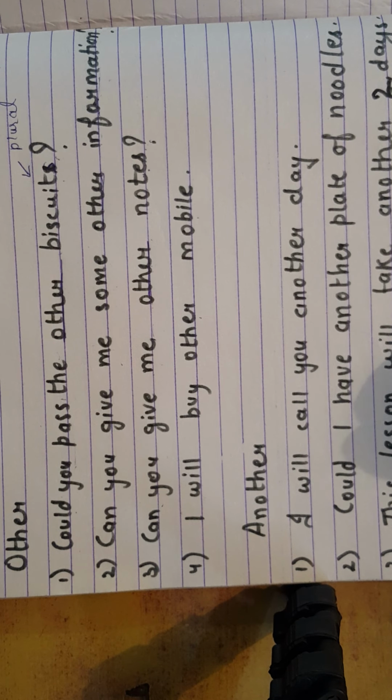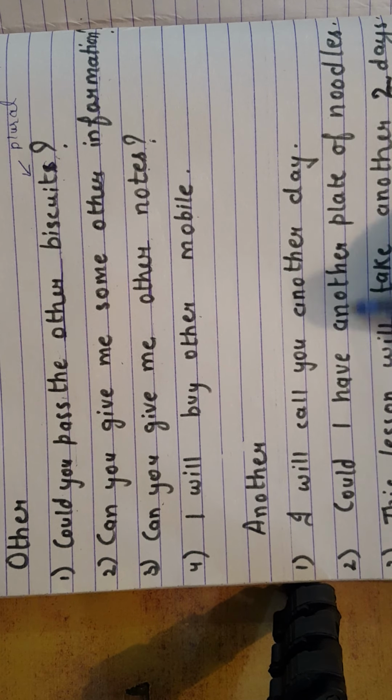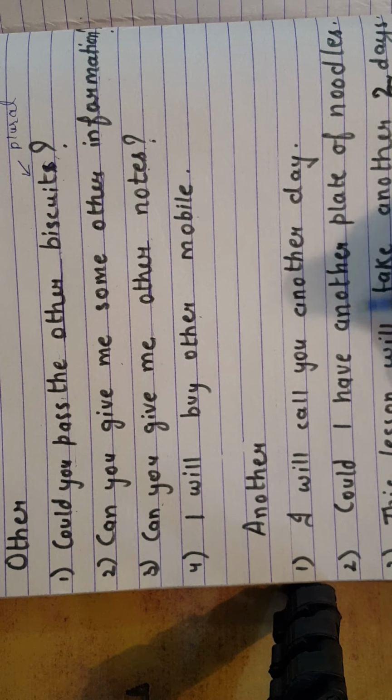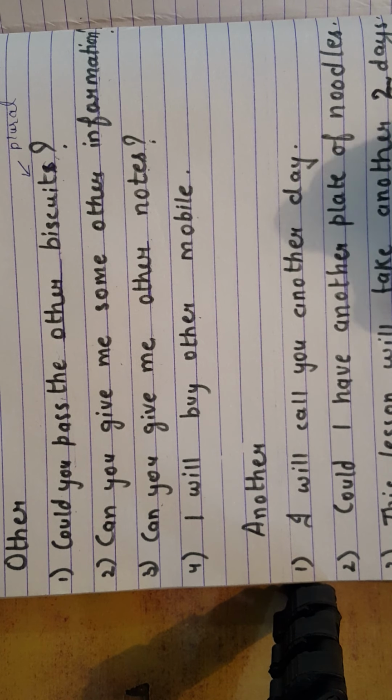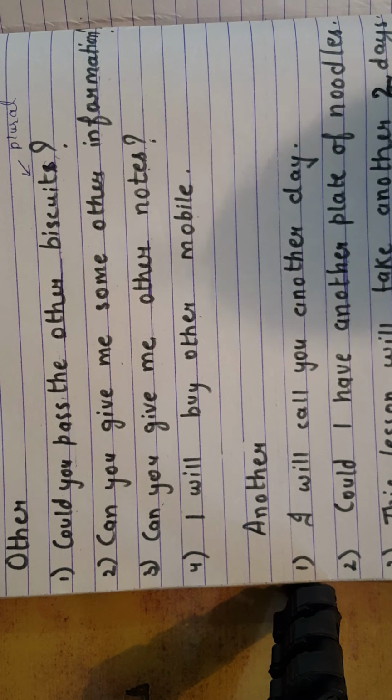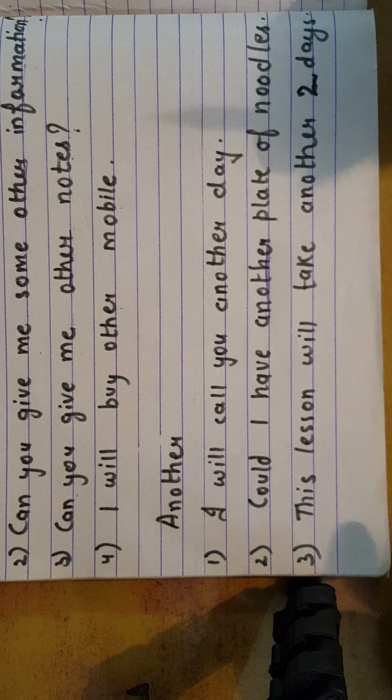What does it mean? Here we are saying that I already had one plate of noodles and that was really delicious, now I want another plate, which means I want one more in addition. That's why I'm using another here. When you want something in addition, when you want one more, you already have and you want more, you can use another.